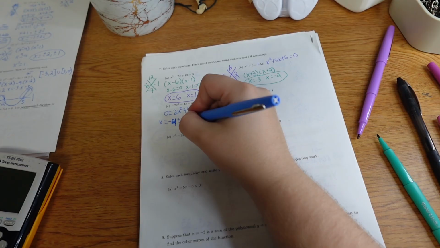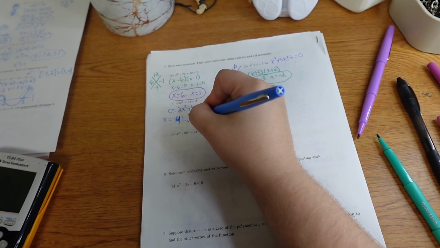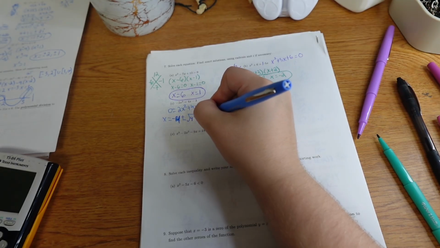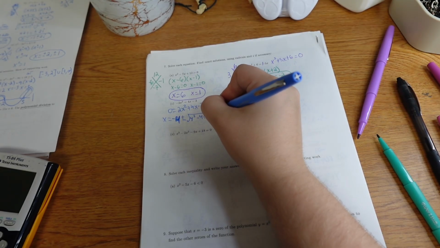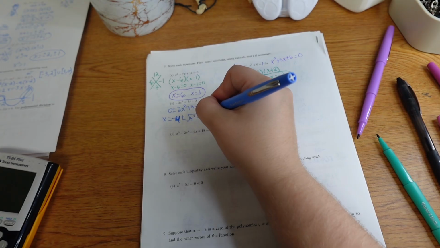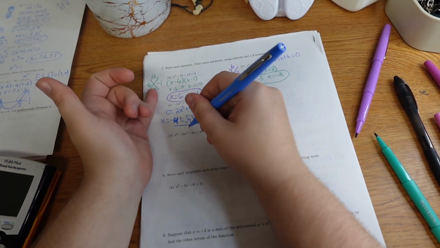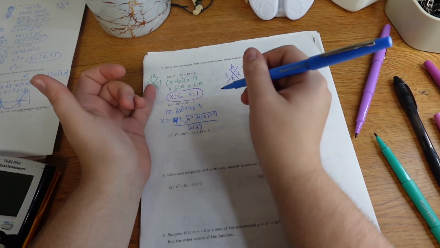Okay, negative 4 plus or minus the square root of b squared, which is 4 squared, minus 4 times a, which is 2, times c, which is negative 3. It's going to be negative 4 plus or minus the square root of 4 squared minus 4 times 2 times negative 3, all over 2 times a, which is a positive 2.